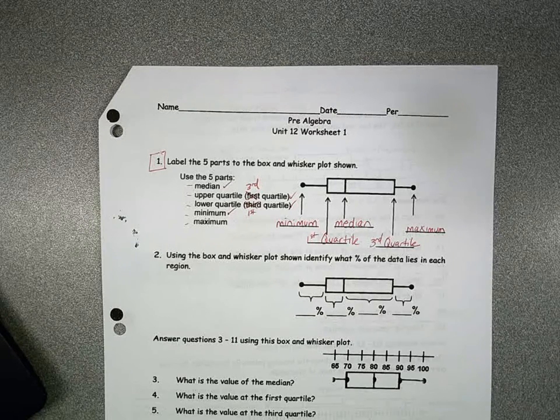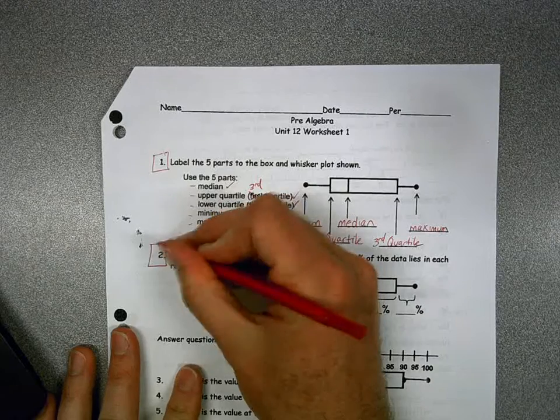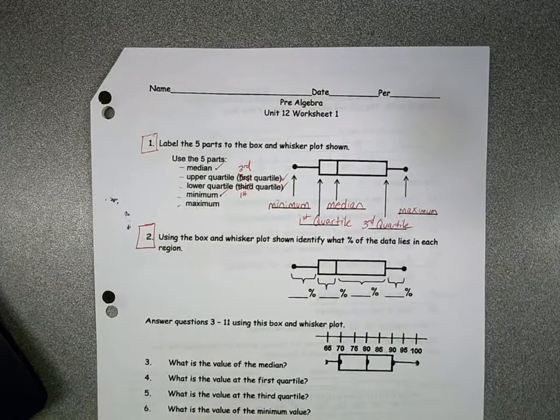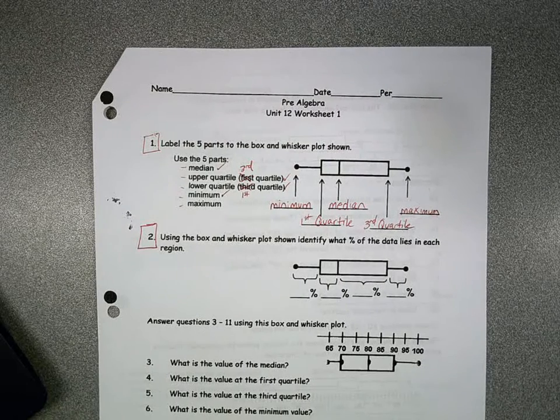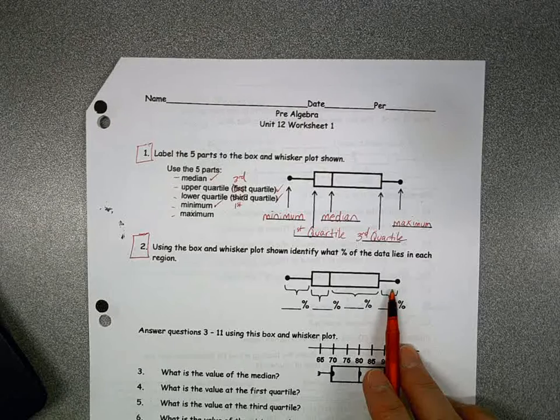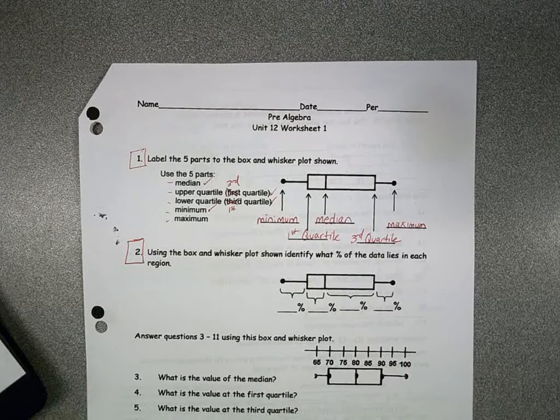Okay, now, those are the names of the different parts. But what I want to talk about is all of the quartiles.